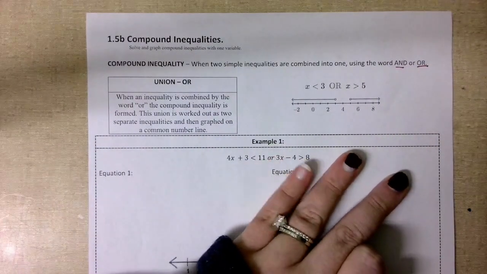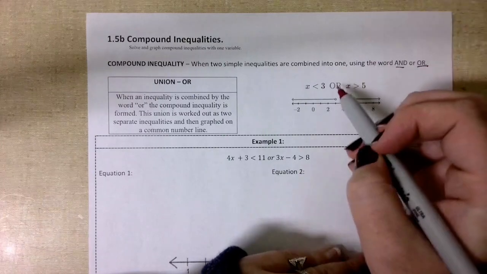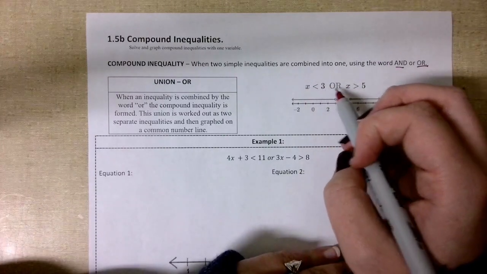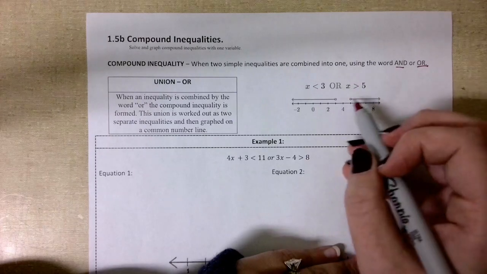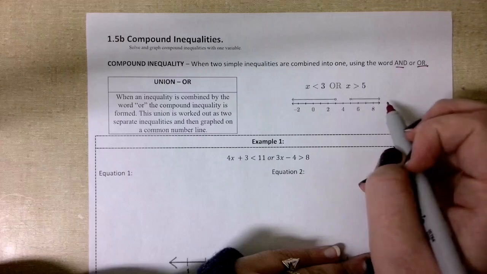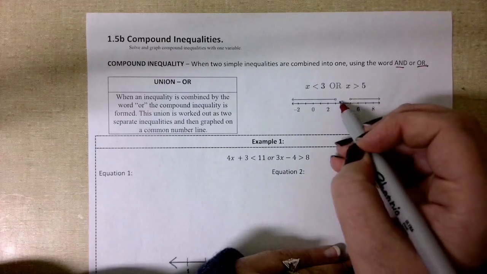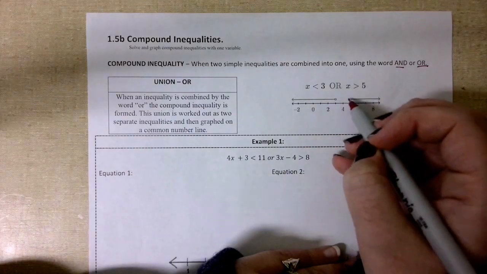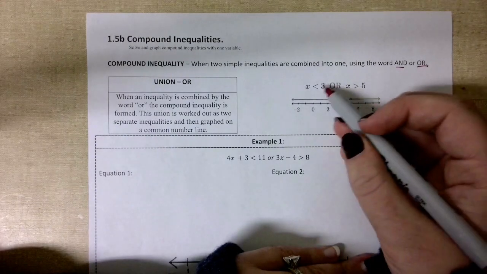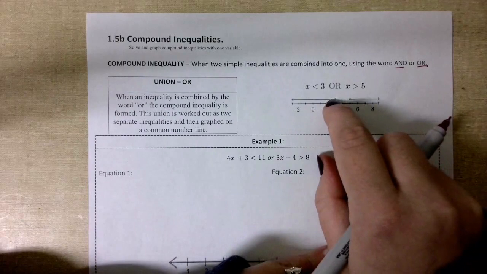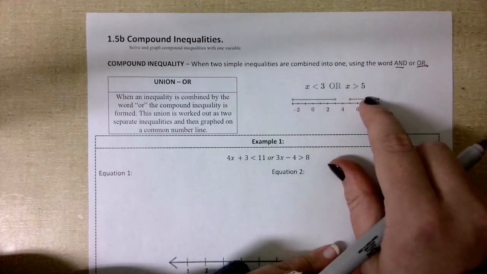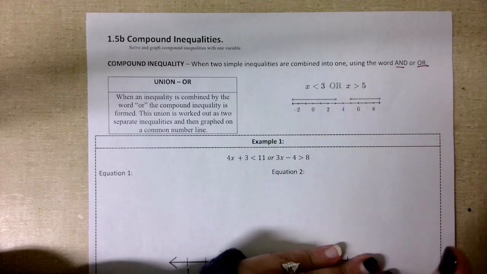So the first one we're going to look at are the ors. What that means is if you look at the example up top here, x is less than 3 or x is greater than 5. So x is less than 3 is graphed this way, and x is greater than 5 is graphed this way. Those numbers that fall in between will never be a solution to your inequality set up like this. It can either be the stuff to the left, or it can be all the stuff to the right, but it'll never be anything in between.